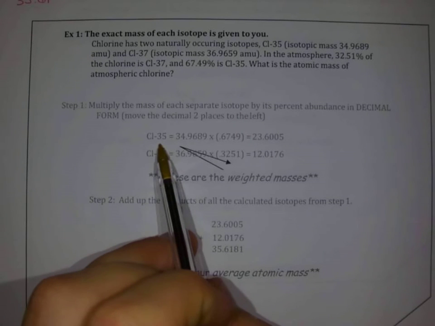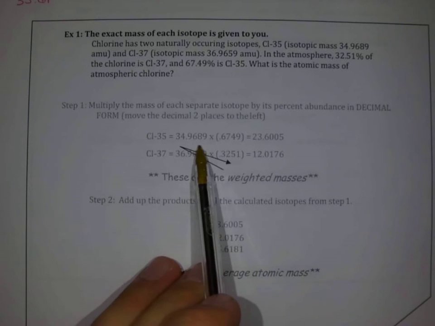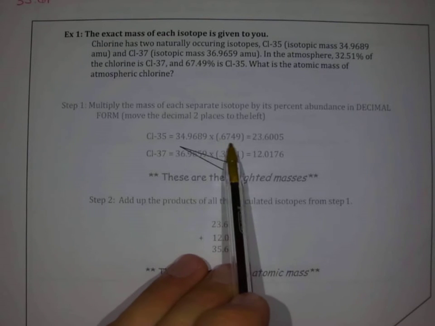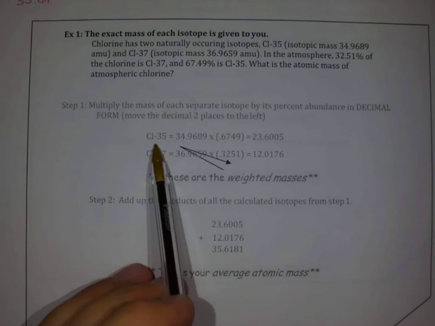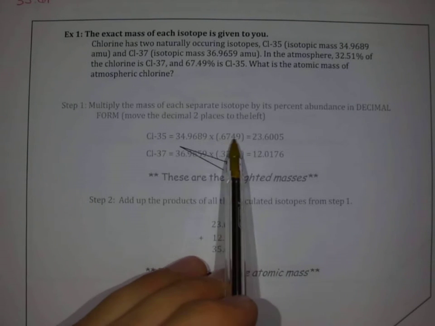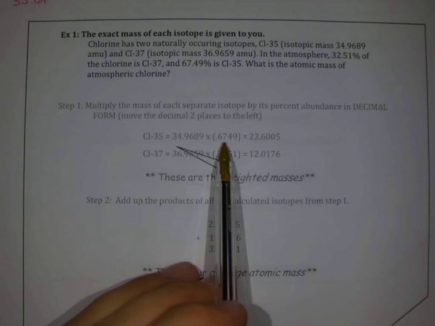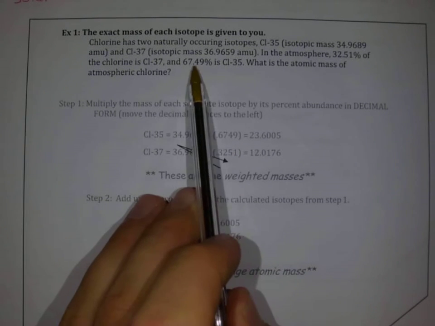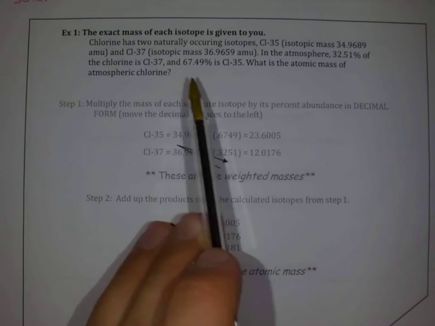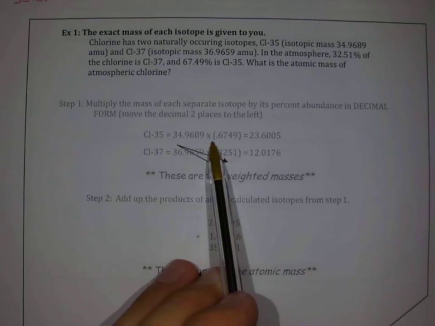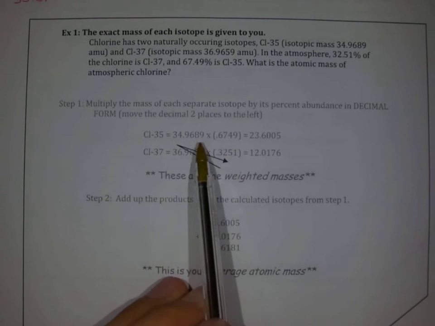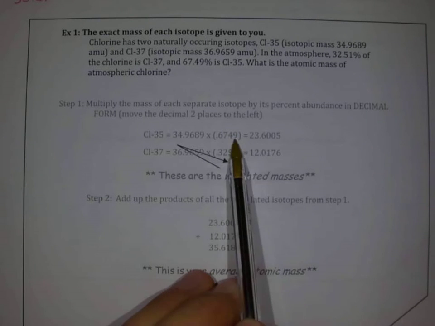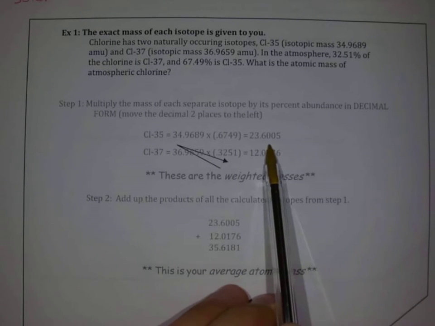So for chlorine 35, we're going to take our exact isotopic mass, and we're going to multiply it by the decimal form of the percentage, okay? So chlorine 35 is 67.49% of all the chlorine atoms. When we write it as a decimal, we move the decimal over 2 spots. We have 0.6749. We're going to multiply it by our isotopic mass. When we do that, we get 23.6.